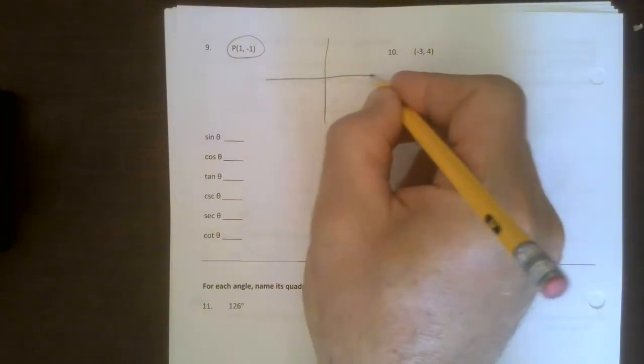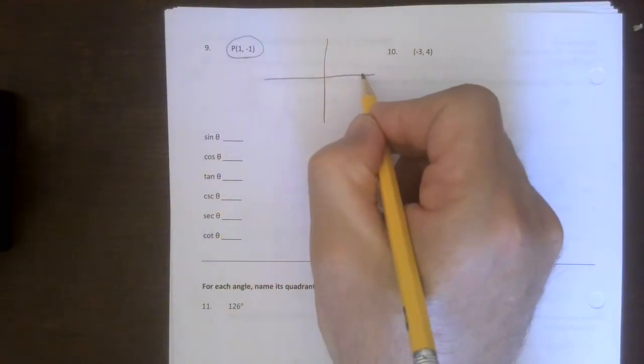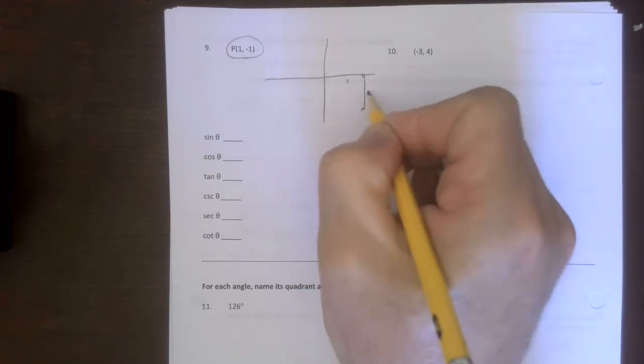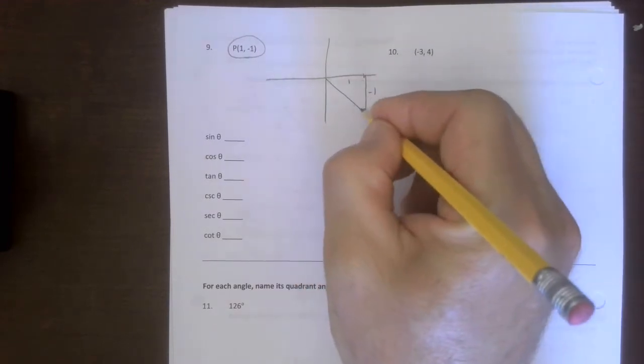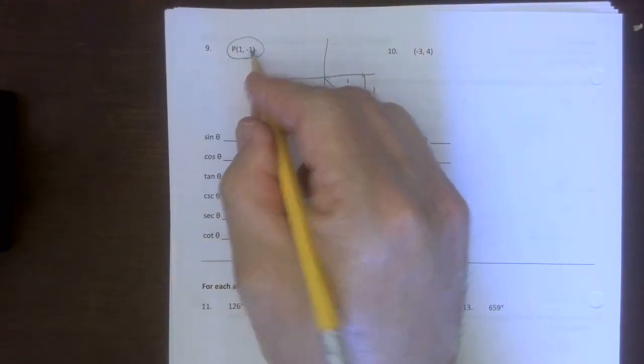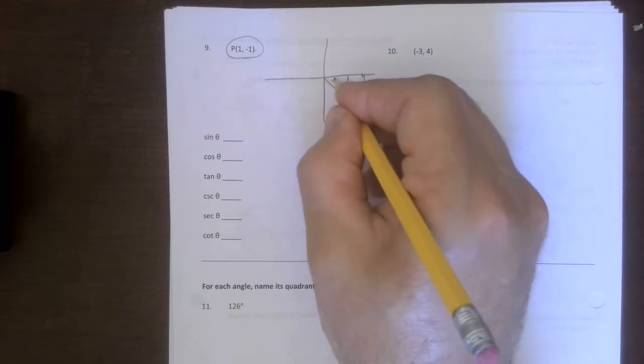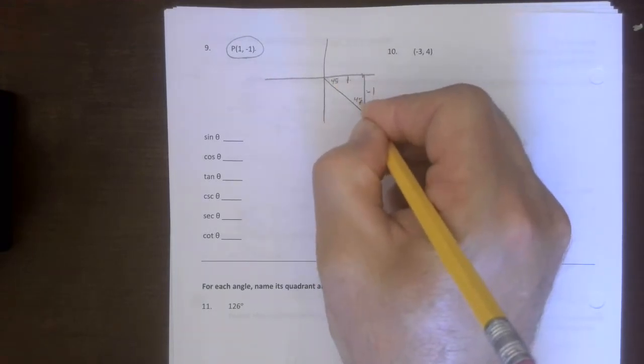Number 9, just a different point. Same process. I'm going to make the unit 1 huge, and then negative 1 make it huge so that my triangle can be large and I can see what's going on. So 1 to the right, 1 down would take me right here. Well, I can see these two sides are the same, here it comes. There's a 45, 45, 90.